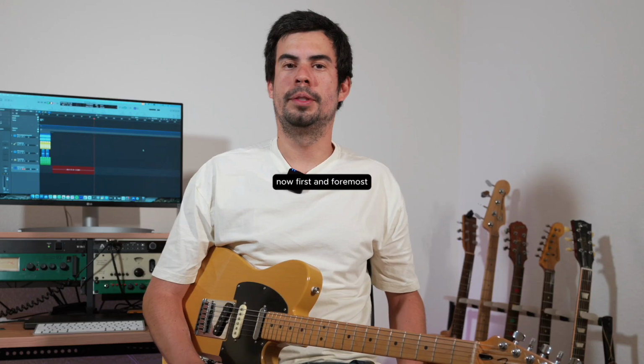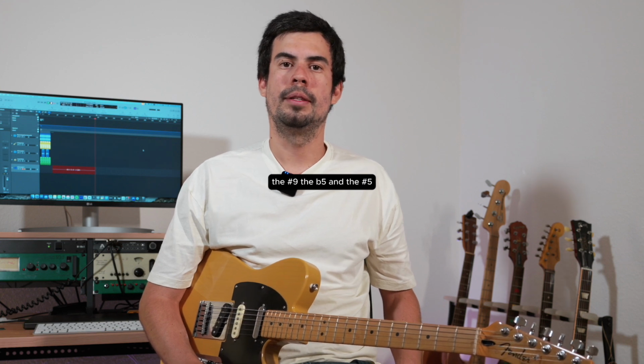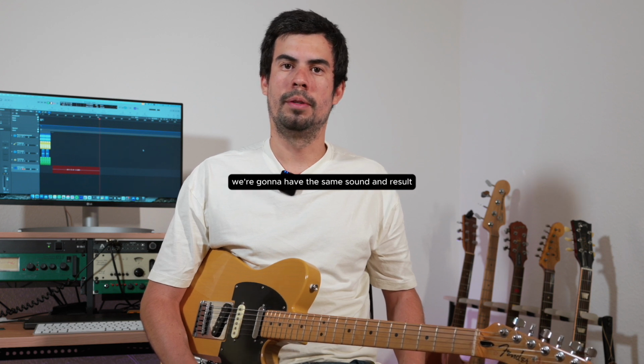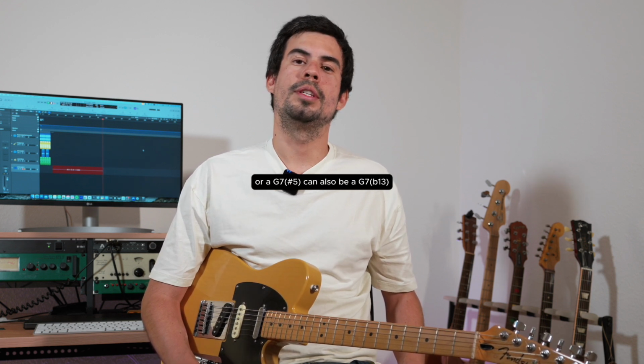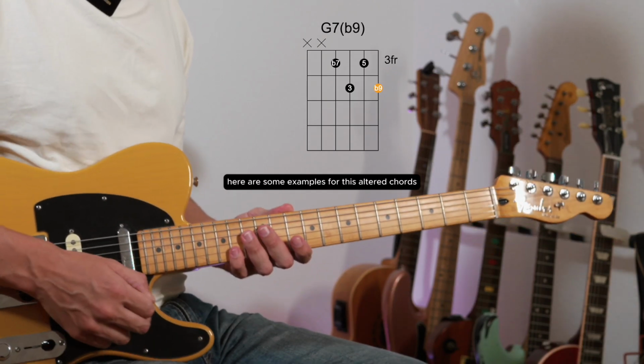Now first and foremost, there are 4 alterations that we can play over a dominant chord: the flat 9, the sharp 9, the flat 5, and the sharp 5. Now we can use different chord synonyms for these voicings, but in the end we're going to have the same sound and result. For example, a G7 flat 9 can also be a B fully diminished chord, or a G7 sharp 5 can also be a G7 flat 13. Here are some examples for these altered chords.